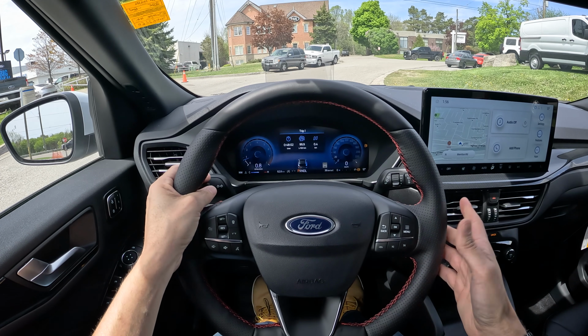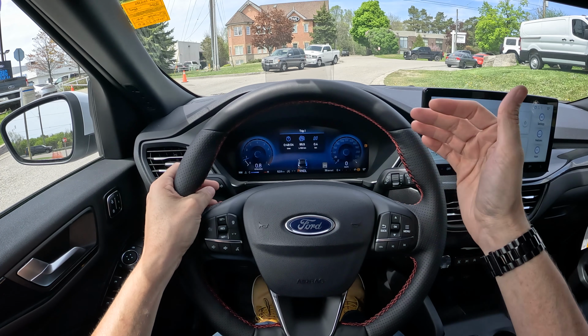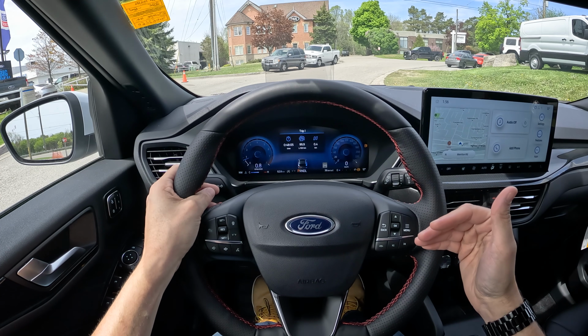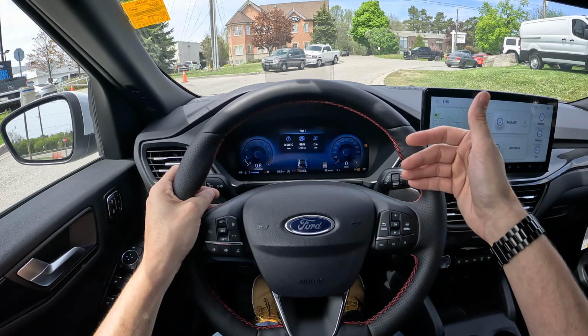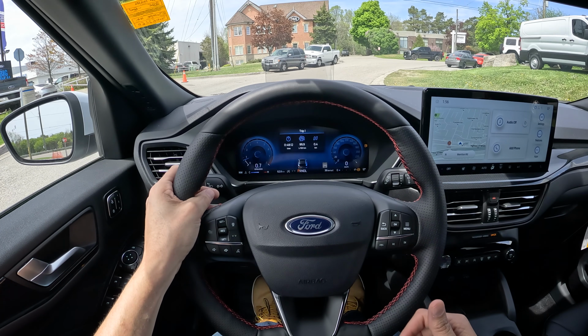Versus the adaptive is more of a set it and forget it cruise. So you set it at 60. If the car in front of you slows down, yours will auto brake. You change lanes, they change lanes, it's going to pick you back up to your previously set speed.